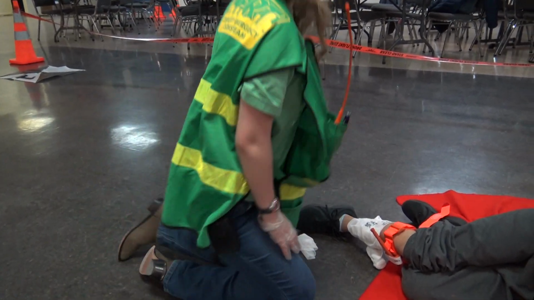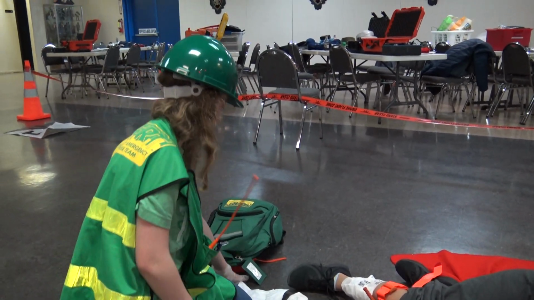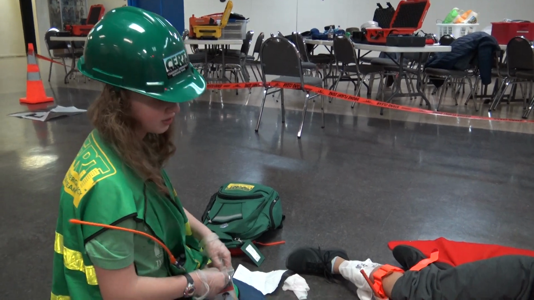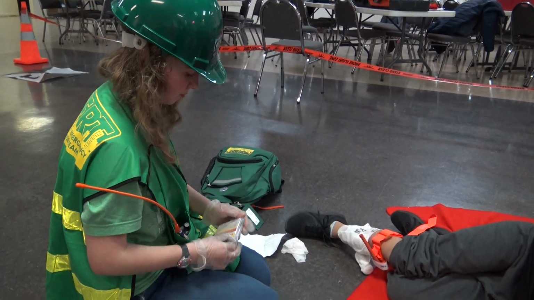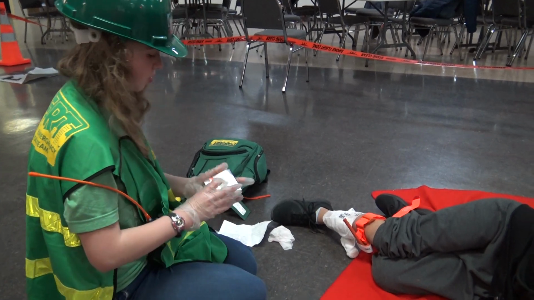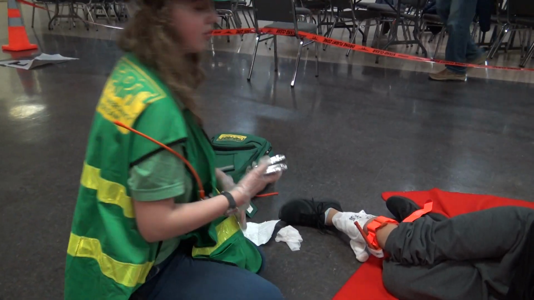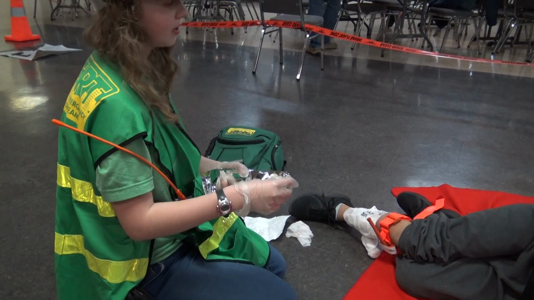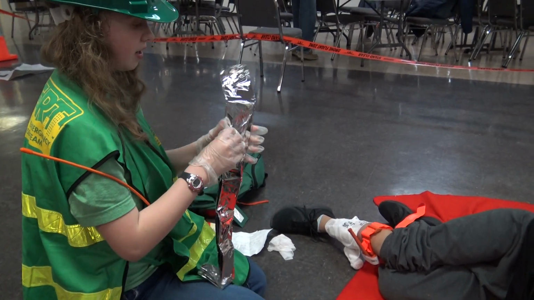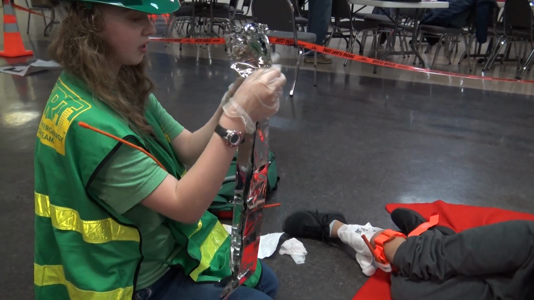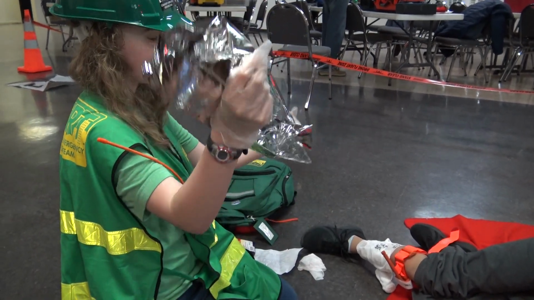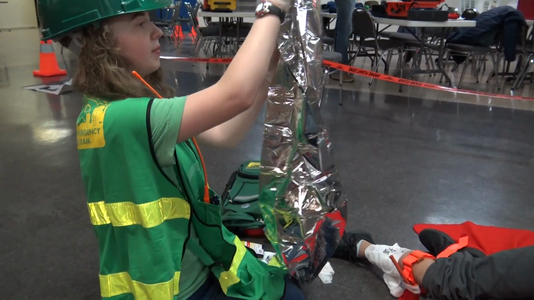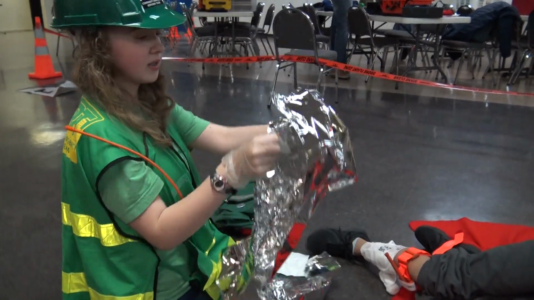Then, more likely than not, they will be in shock, but you should also check for that. If they're quiet like this, they're most likely in shock. That's when you get a thermal blanket. You don't want her to sit up because of her leg. If she was hurt in her arm, for example, that would be different. Then you would have her sit up. But you have to get a thermal blanket because they're in shock.